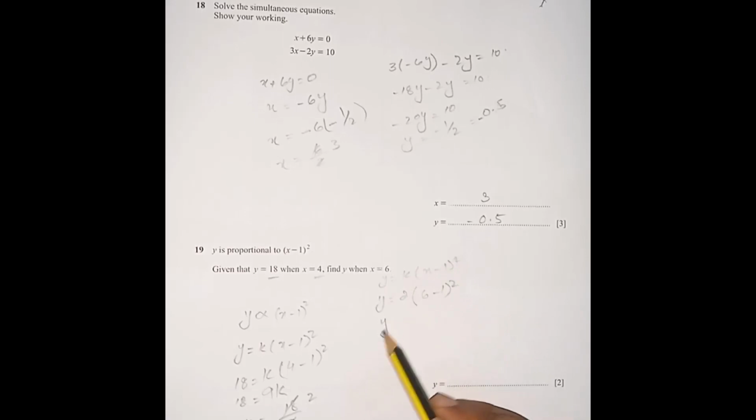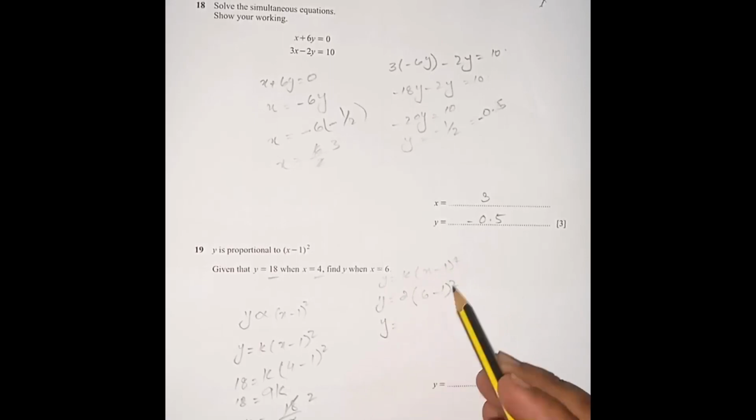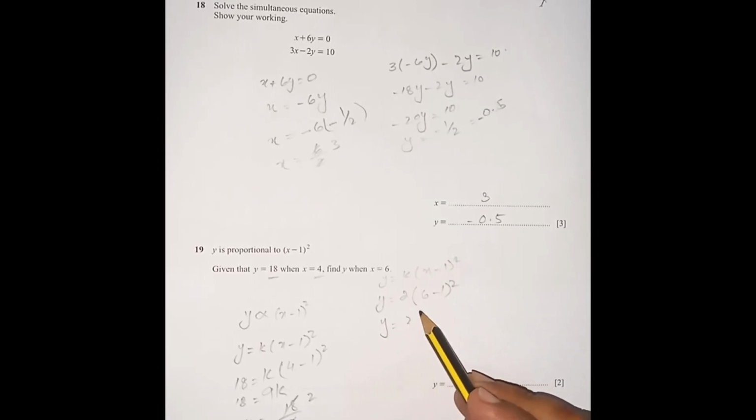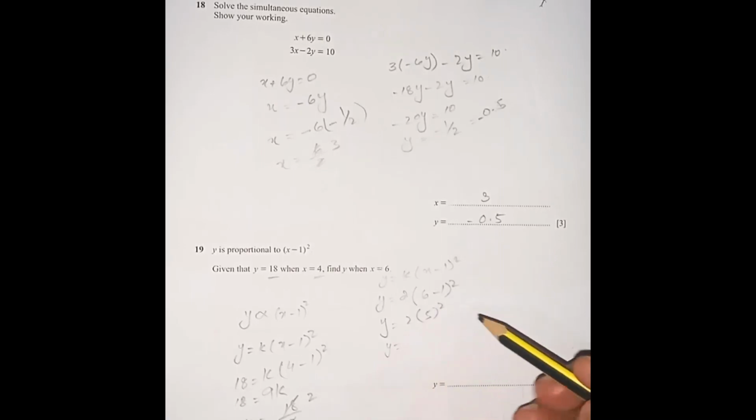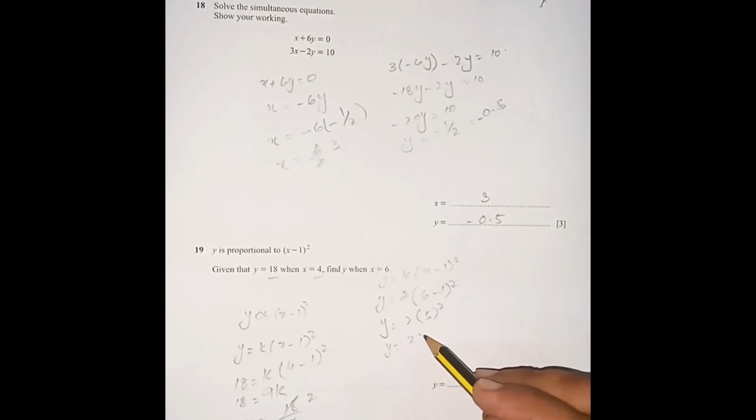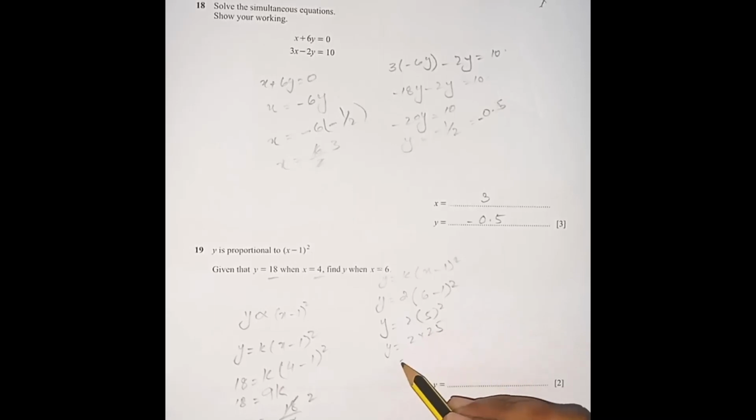So it will be y is equal to 2 into 5 square. 5 square is 25. So two into 25, which is 50. So y value is 50.